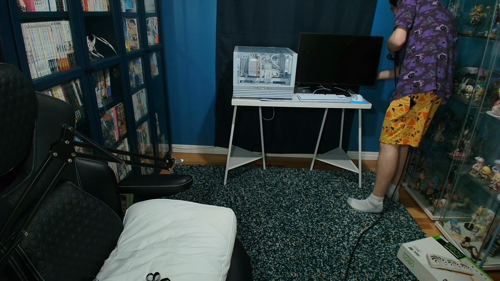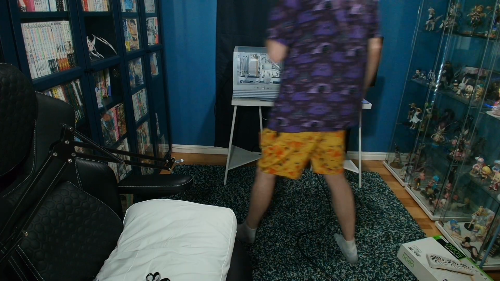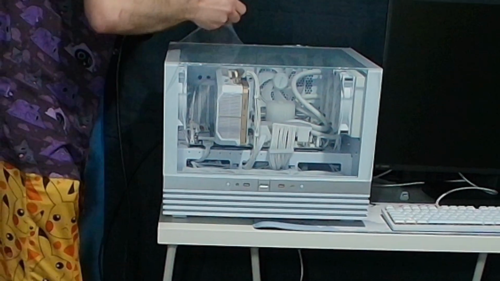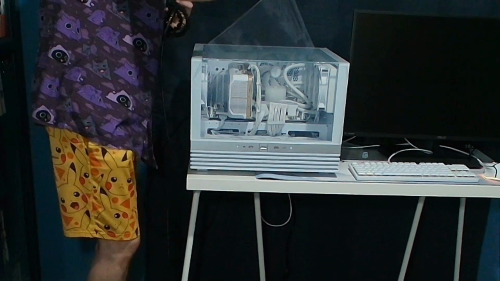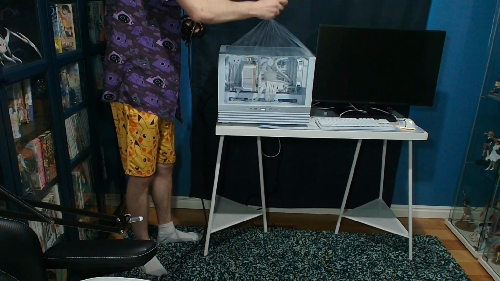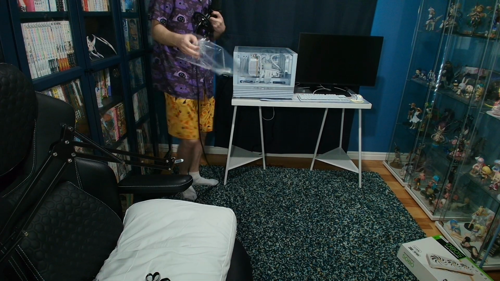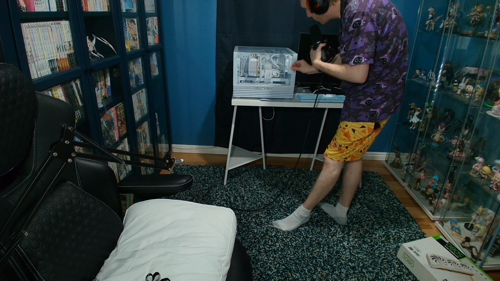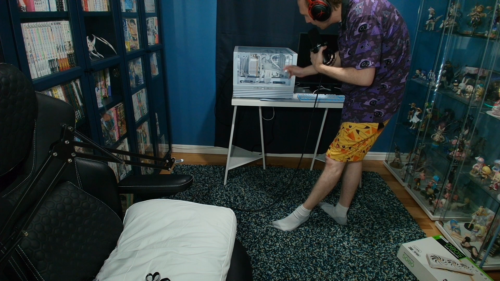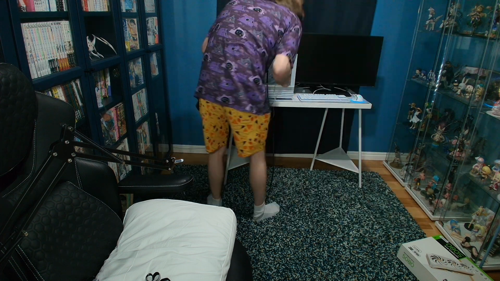Oh yeah, it's like the best part of buying a new computer. Ooh, oh yeah. Oh, now this one. Ooh yeah. Huh, I think there's some on the inside.